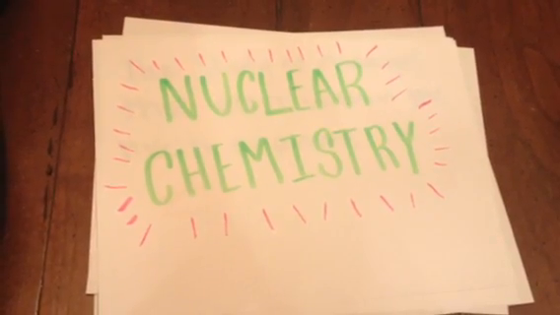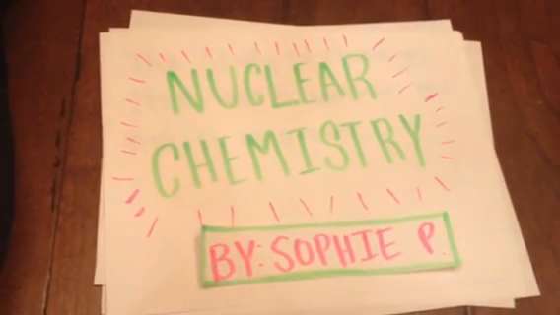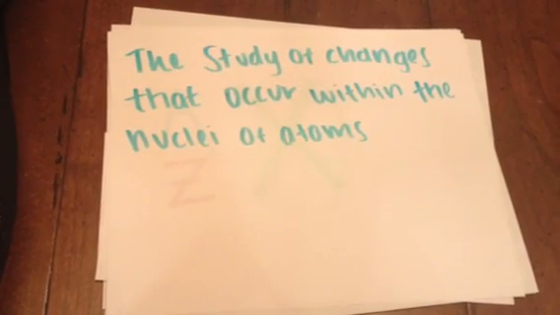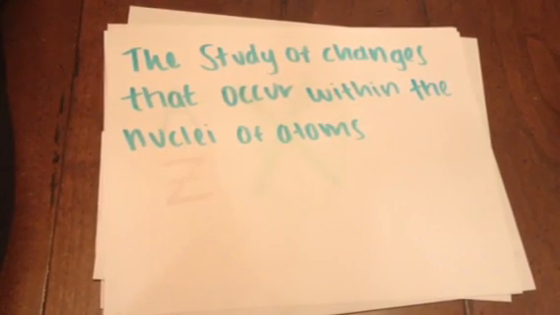Today we are going to be talking about nuclear chemistry. Nuclear chemistry is the study of changes that occur within the nuclei of atoms.